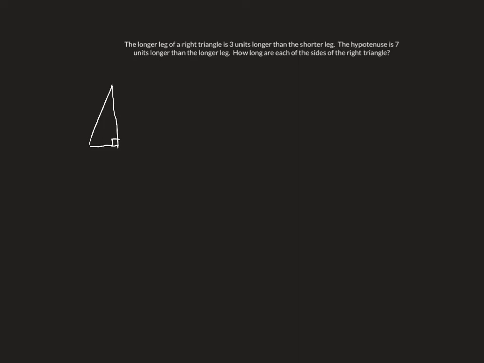And it says the longer leg of a right triangle is 3 units longer than the shorter leg. So that means if I said my longer leg is x units, because we don't know how long that is, the shorter leg is 3 units shorter than that. So it's going to be x minus 3. And then it says the hypotenuse is 7 units longer than the longer leg. So again, my longer leg was x. My hypotenuse is 7 units longer, so it's x plus 7.